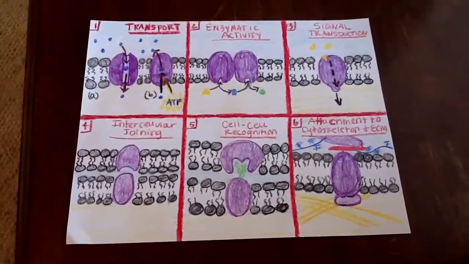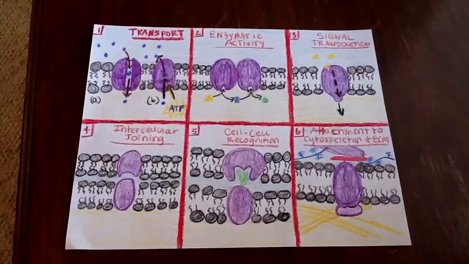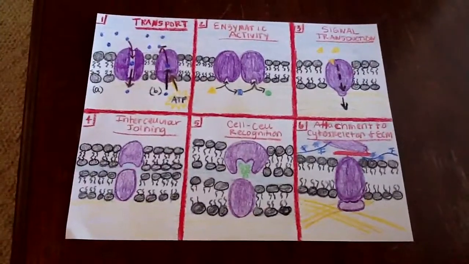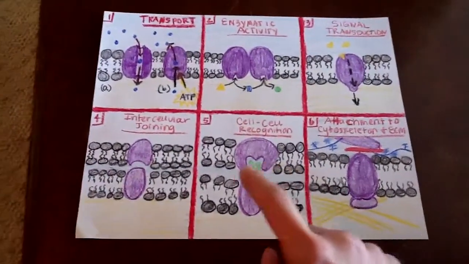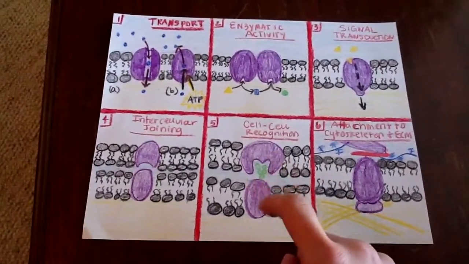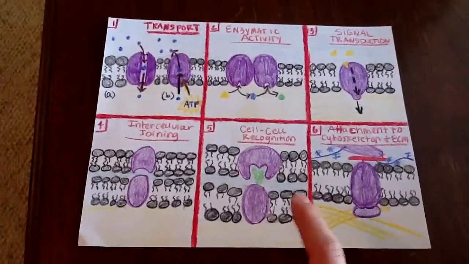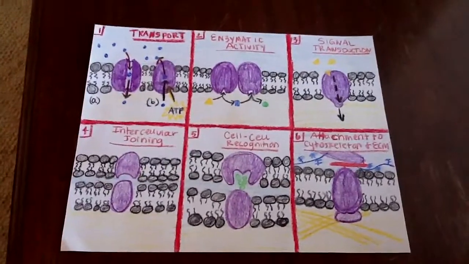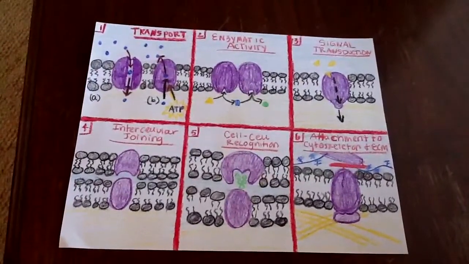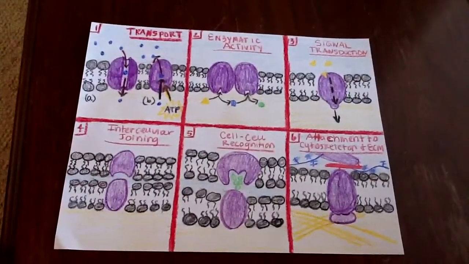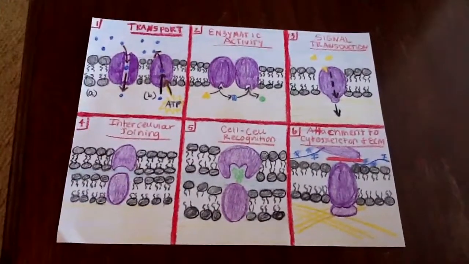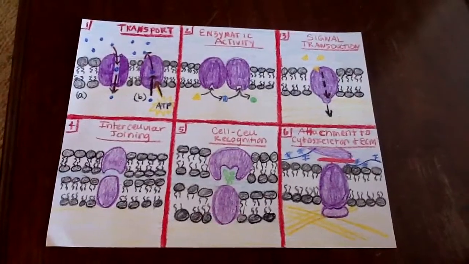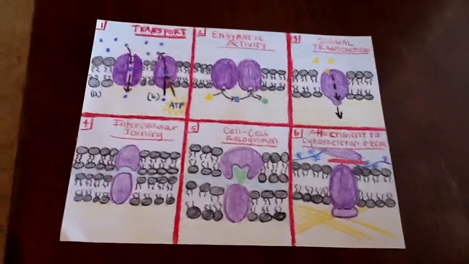For number 5, you can see, that demonstrates cell-to-cell recognition, and during that stage, some glycoproteins, which are the green little proteins between both the proteins, are proteins with short chains of sugars, and they serve as identification tags that are specifically recognized by other cells. And then for number 6, that represents attachment to the cytoskeleton and extracellular matrix, or ECM.